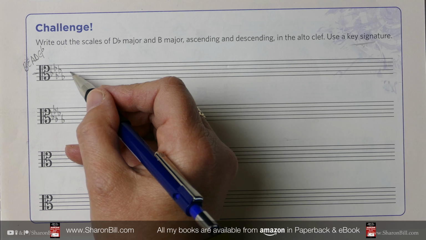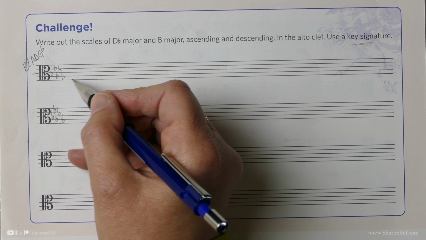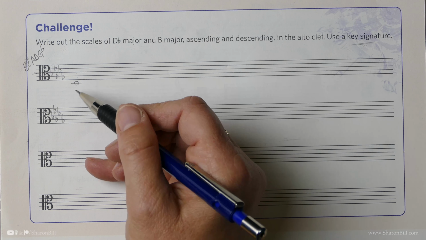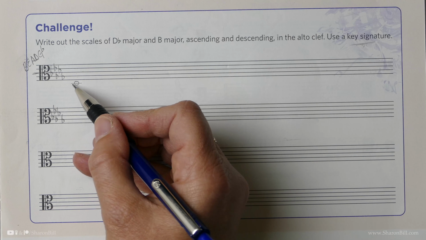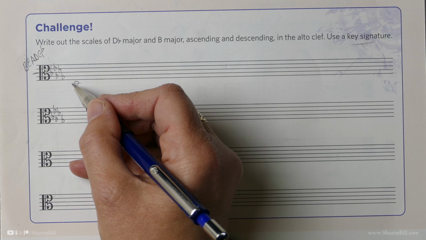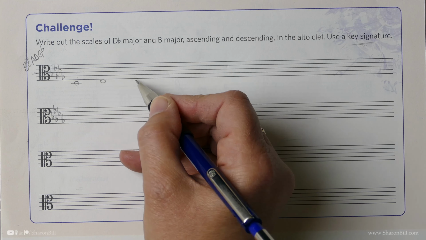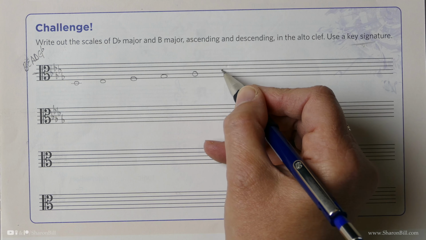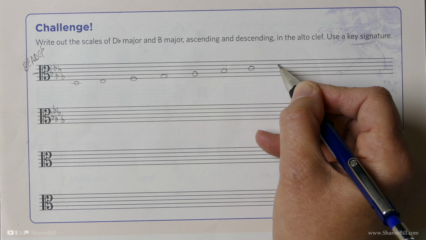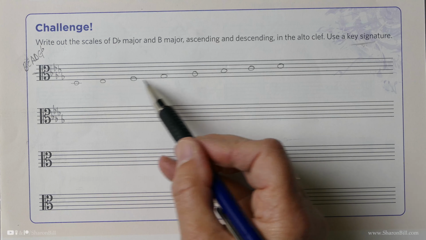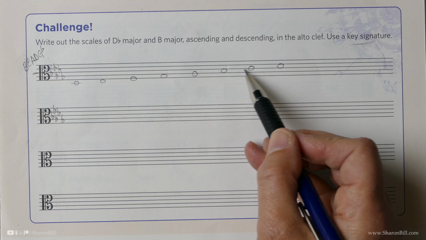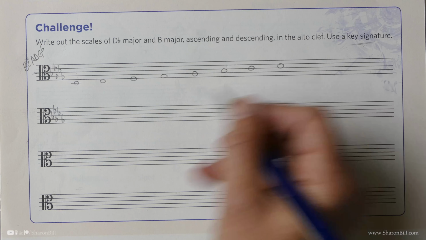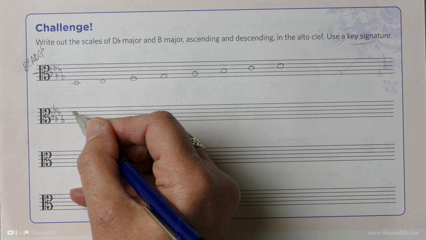So C, B, A, G, F, E, D is the ledger line. And scale literally means step. So we're just going to be going line, space for an octave. So line, space, stepping up the ladder, line, space, line, space, line, space. 1, 2, 3, 4, 5, 6, 7, 8. That's middle C, that's D. That's correct. And so that's the note we're going to be starting on to come back down.